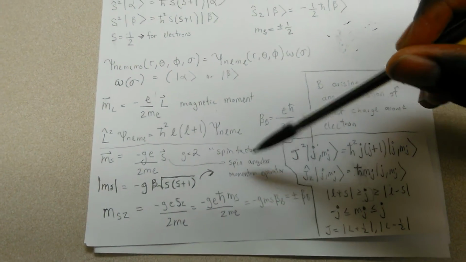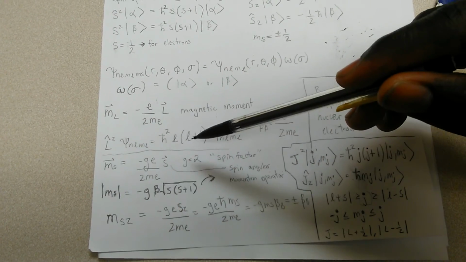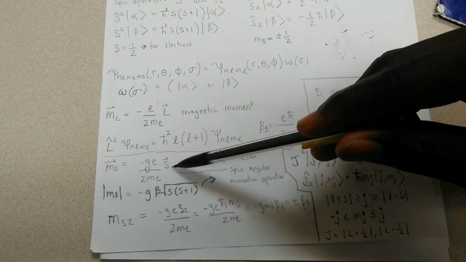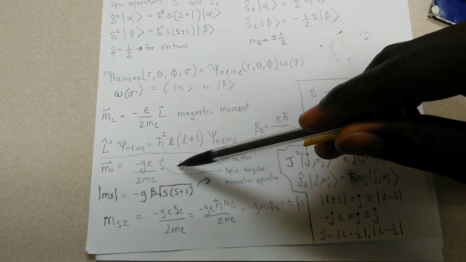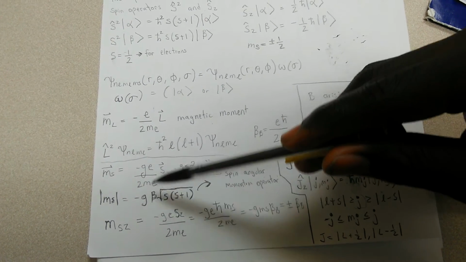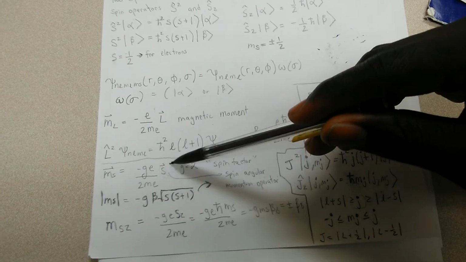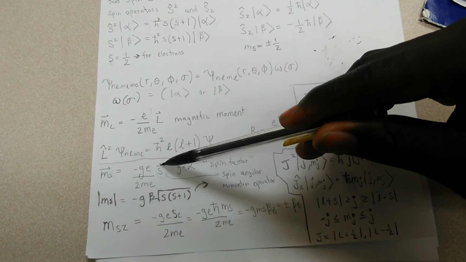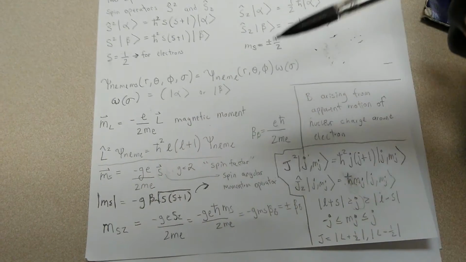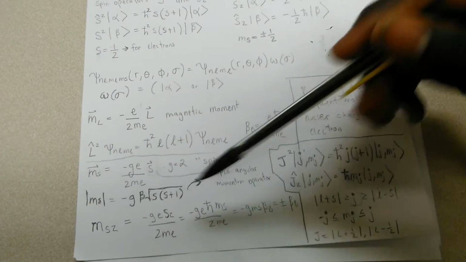And what we see, using the spin value, is that the magnetic moment is proportional to e over 2m, which is just equal to the Bohr magneton, as I've described previously, times the spin angular momentum operator, times a factor of 2, because that's what has been observed with experiments.